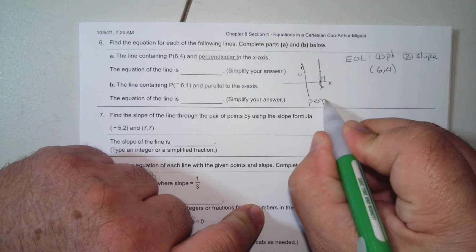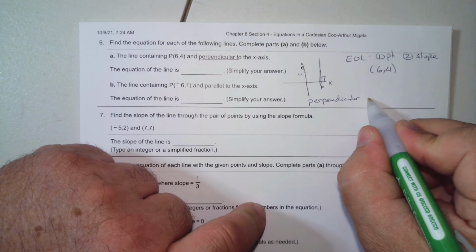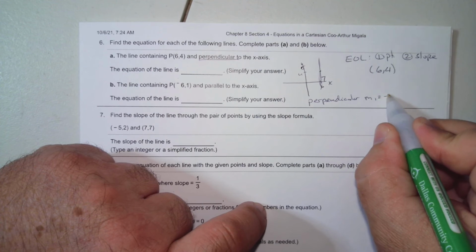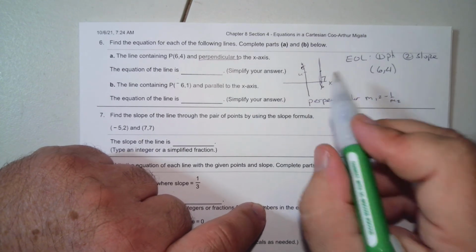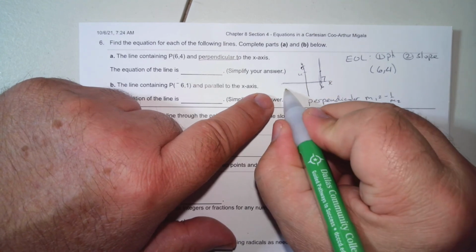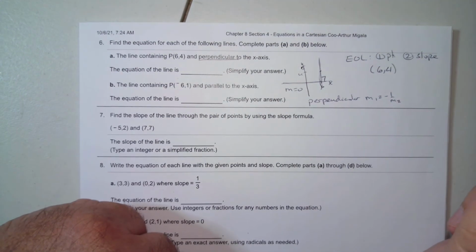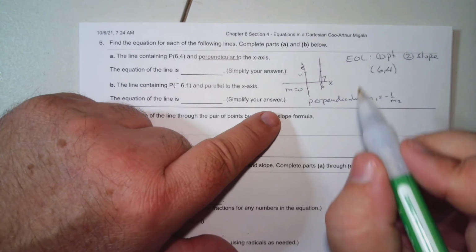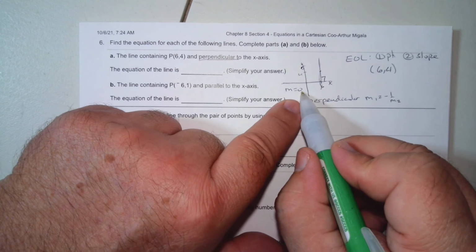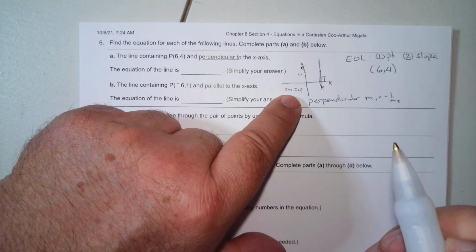Perpendicular means that the slope is a negative reciprocal. The x-axis, since it's horizontal, has a slope of 0. So the perpendicular slope is undefined.